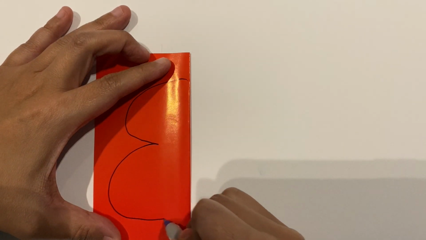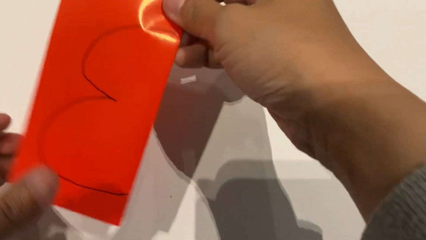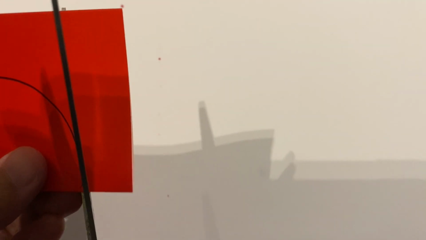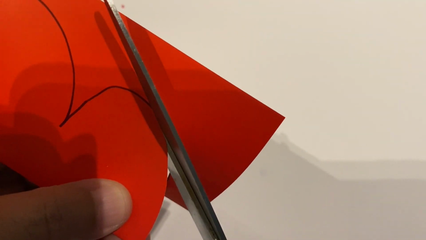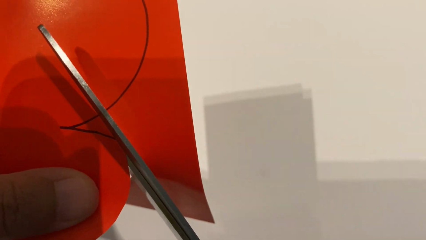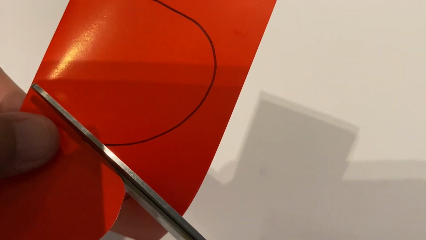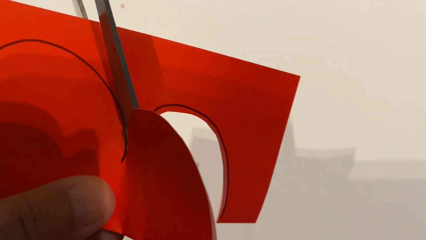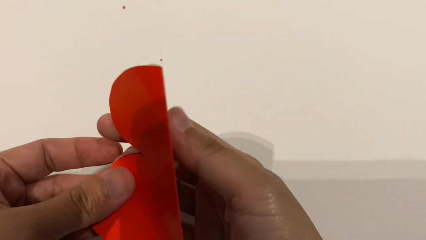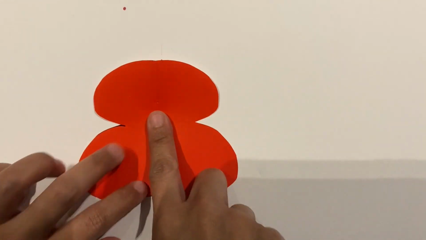Okay, so if I have this shape, and then I cut it up. That's irregular because it's curved. Right. Okay, let's open this up and see.